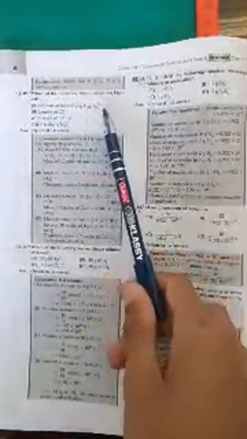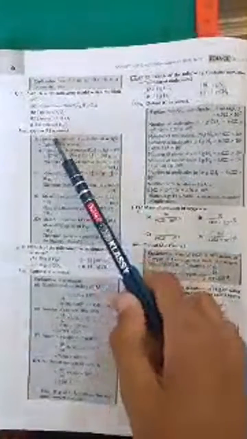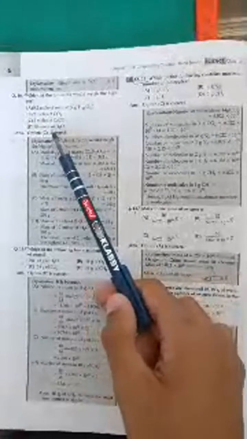Which of the following would weigh the highest? Answer is C. 2 moles of CaCO3.